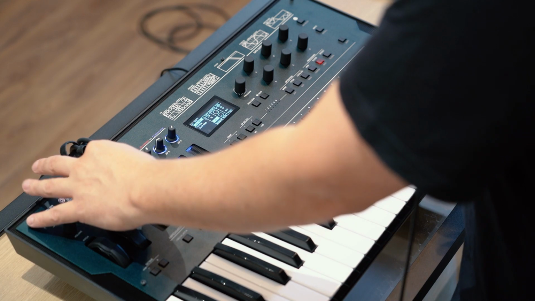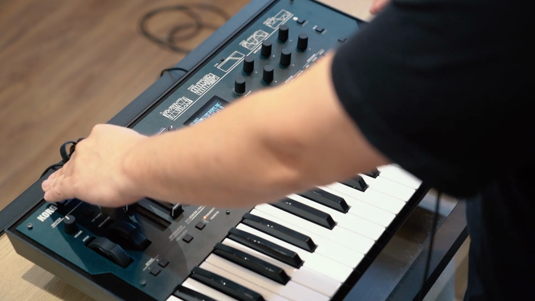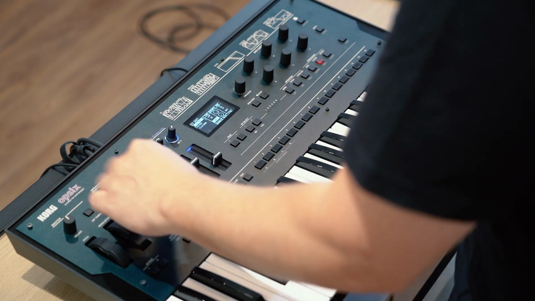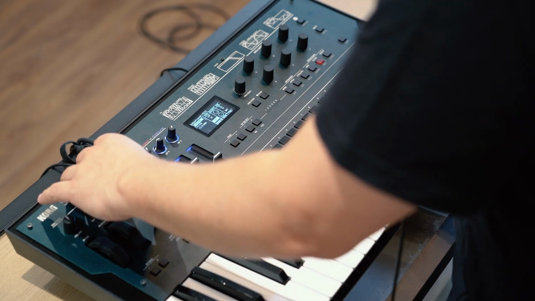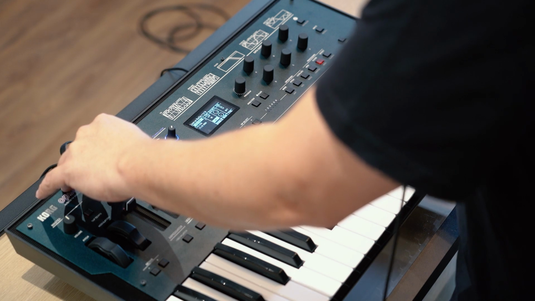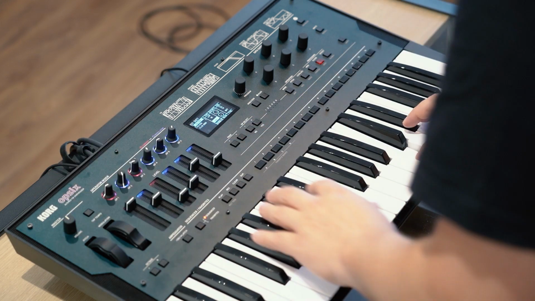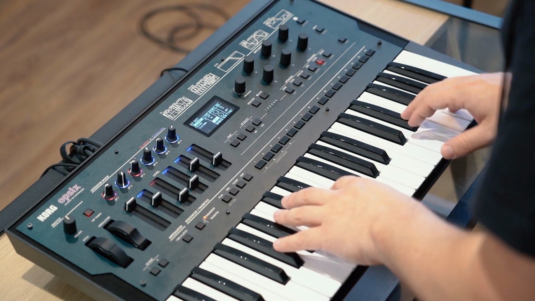So now I can actually choose the octave range or the relationship to that original oscillator we have here. So I'm going to do that. So now we've kind of got a vibrato effect.